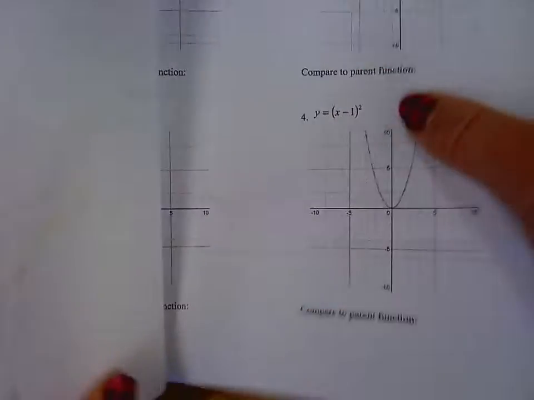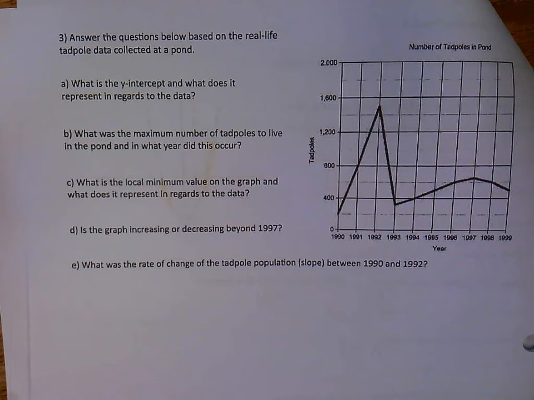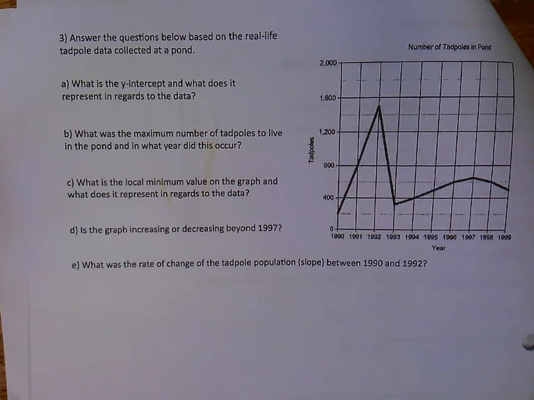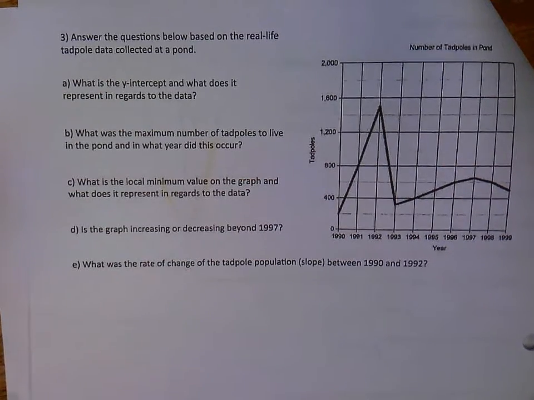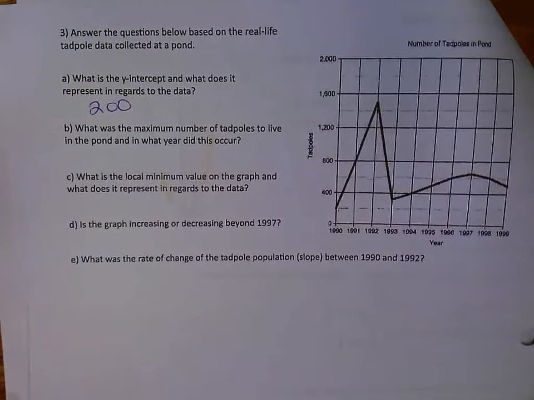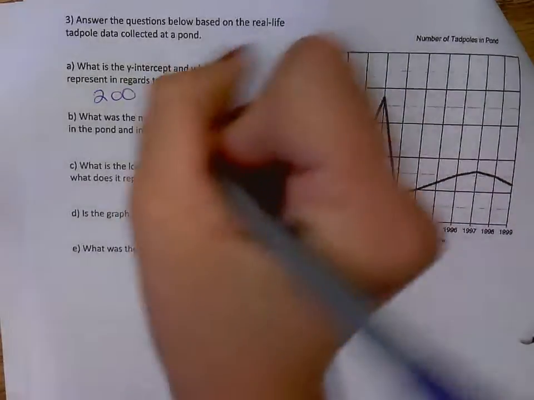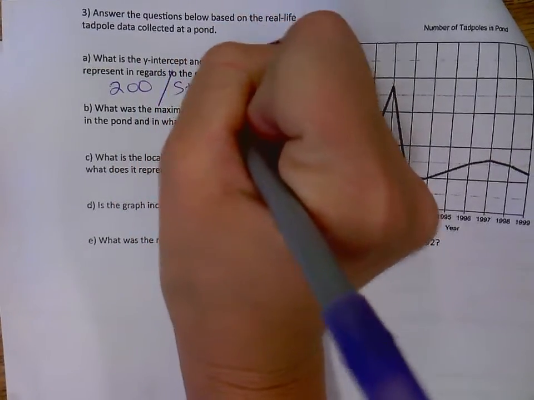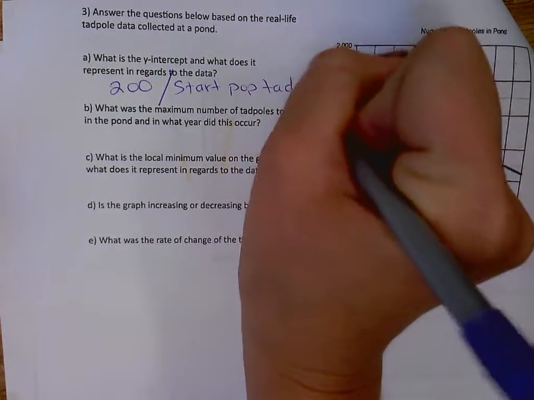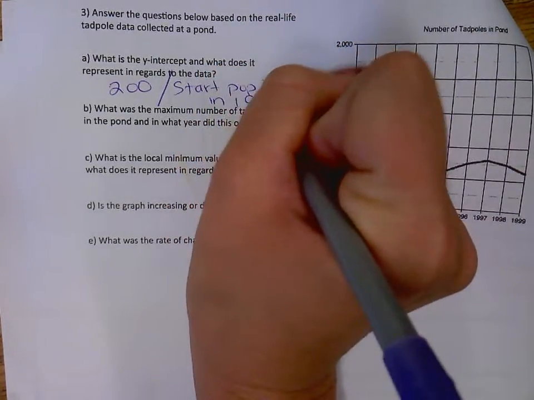Okay, how about an application problem? See if you can answer the questions about analyzing tadpoles in a pond. We'll play a quick round of this. Okay, what is the y-intercept and what does it represent? Y-intercept is 200, and what does that represent? Starting amount of tadpoles, or you could say tadpoles in 1990, right? So it's a starting population of tadpoles in 1990 in the pond, right?